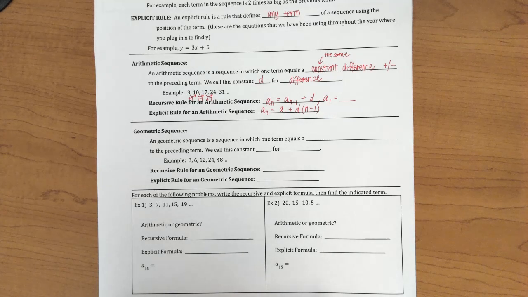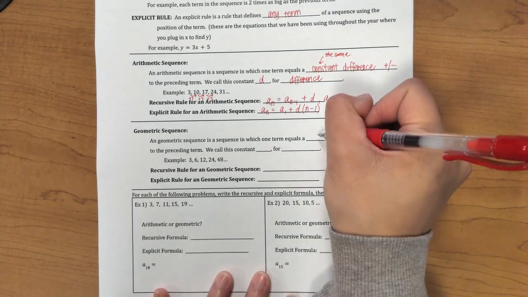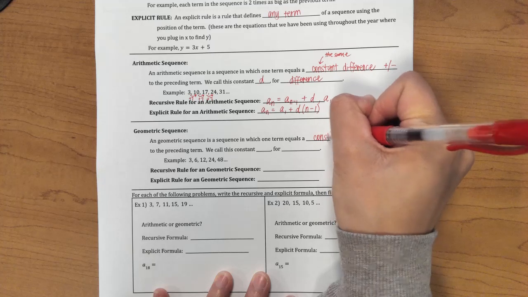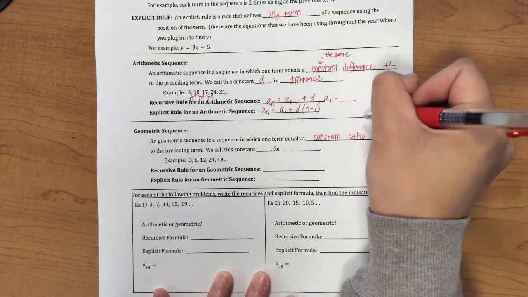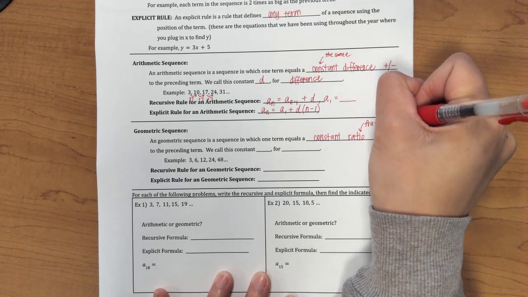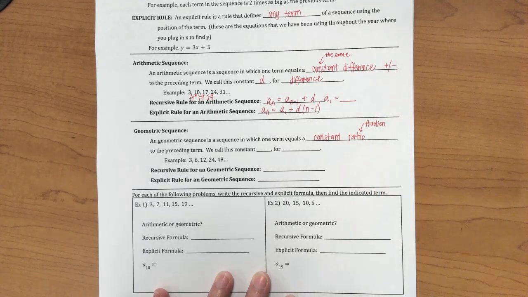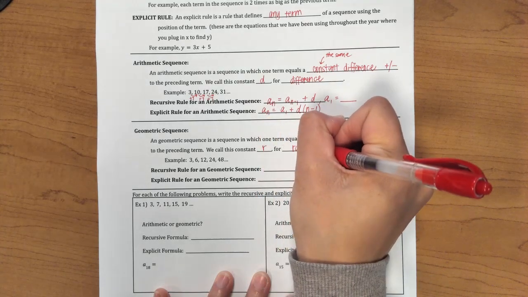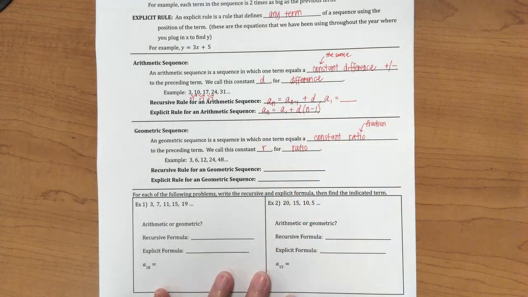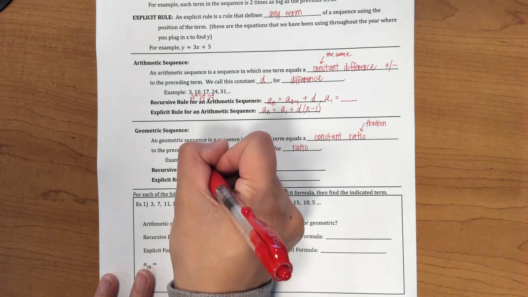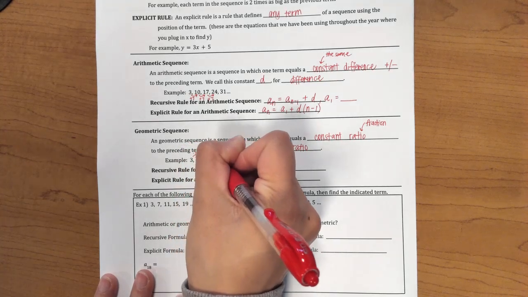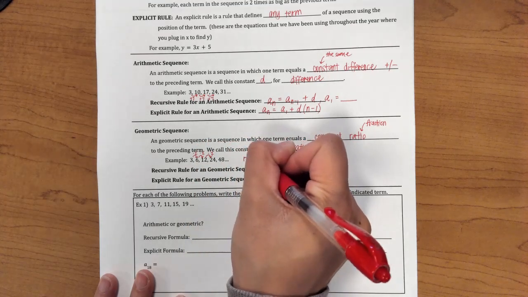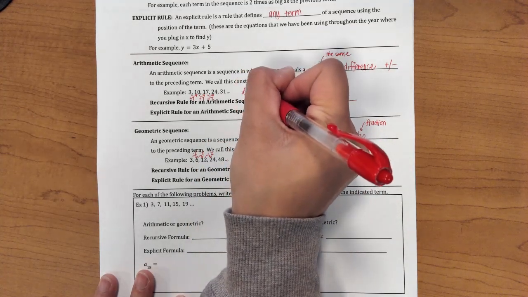Okay, a geometric sequence is a sequence in which each term equals a constant ratio, which is a fraction, to the preceding term. We call this constant r for ratio. And for example, here we are multiplying by 2 times 2 times 2, right? So r equals 2. This one was d equals 7.